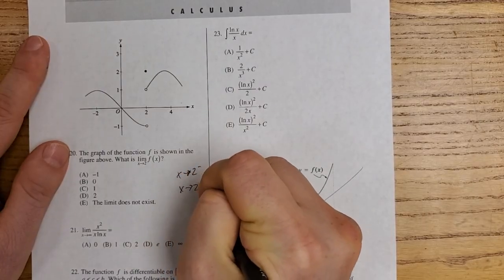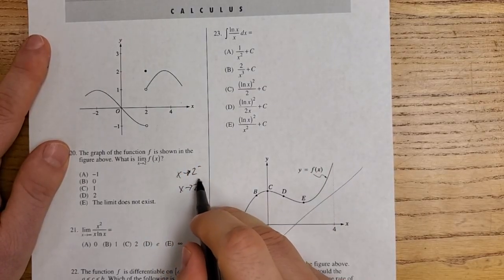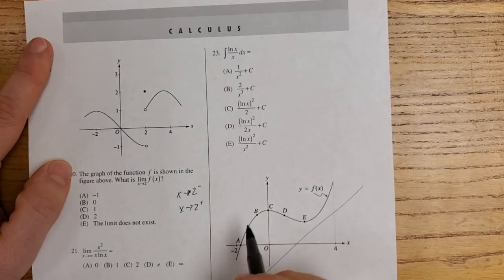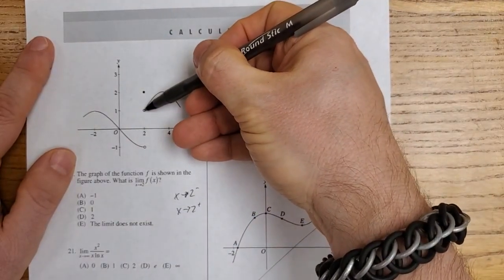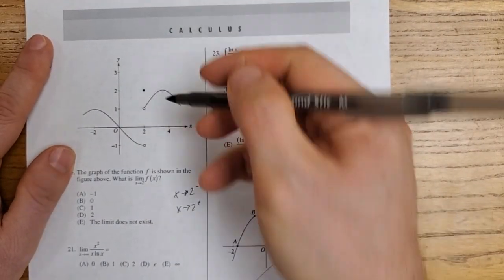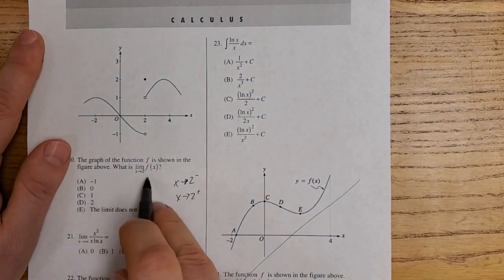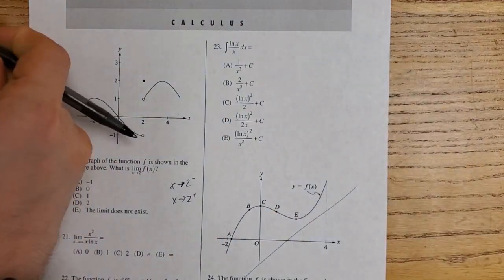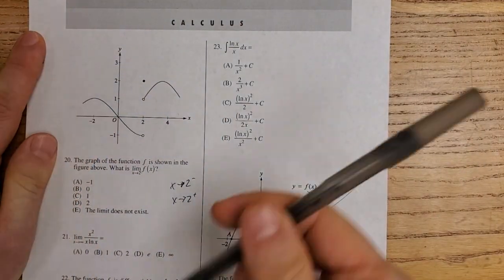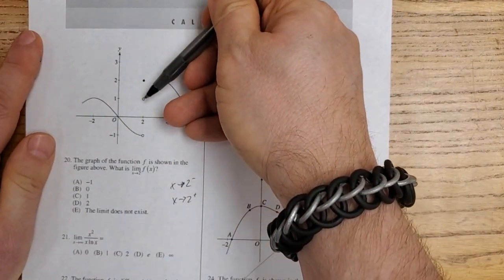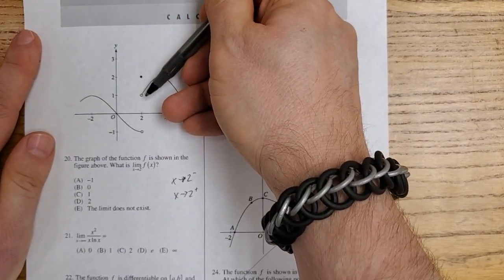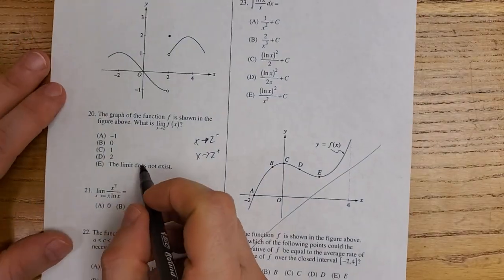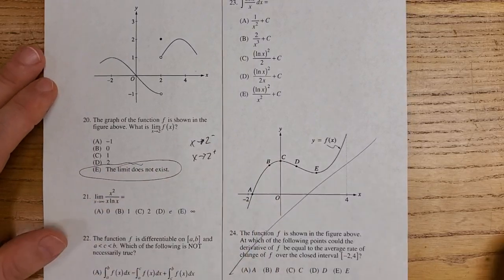If it was from the right, from the positive direction, that would be the positive one here. But because it's the double-sided limit, x approaches 2, it is not even remotely matching from the two directions. So that's just a real easy limit does not exist.